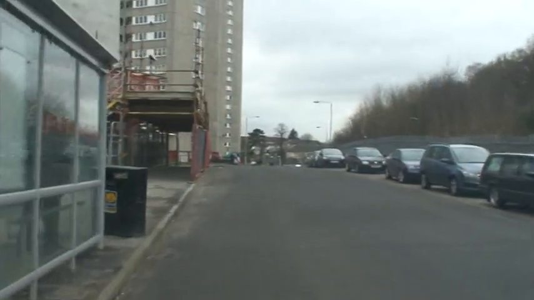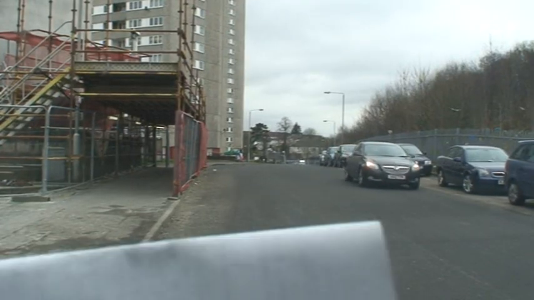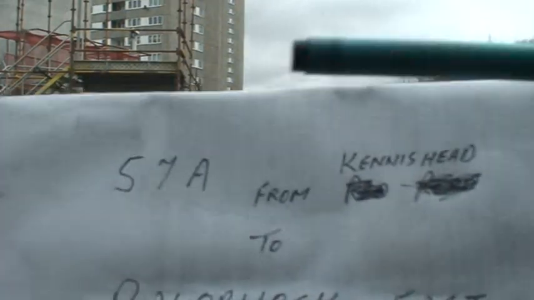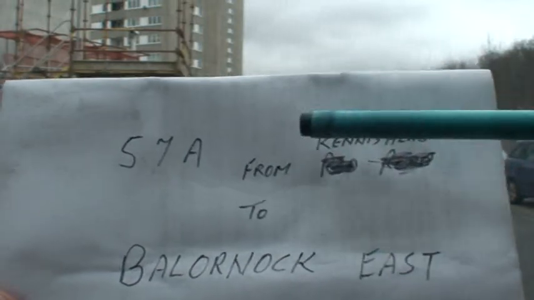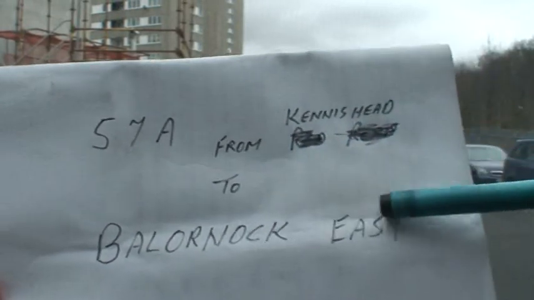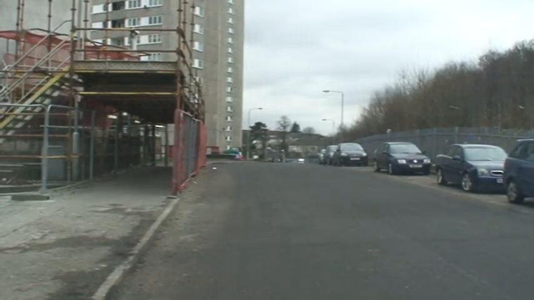At Kennishead terminus. Right, we're down at the Kennishead terminus at the moment, and I'm trying to flag this up to help you now. A 57A is going to run from Kennishead to Balornock East. So it's a 57A from Kennishead to Balornock East.